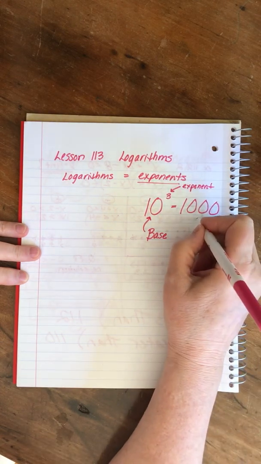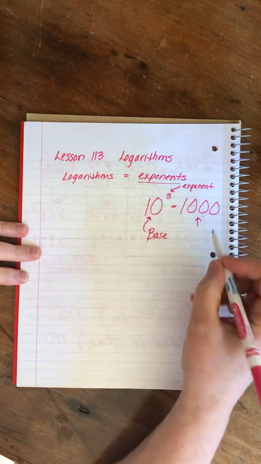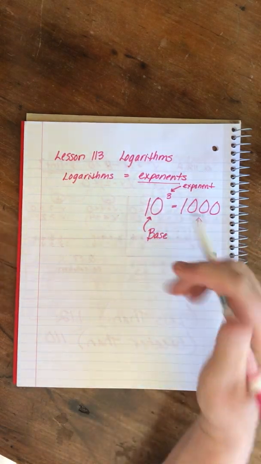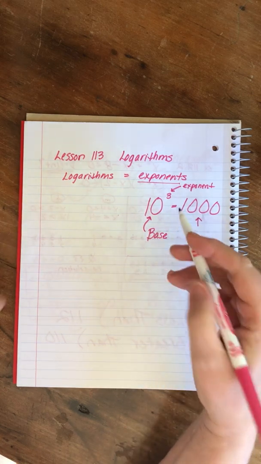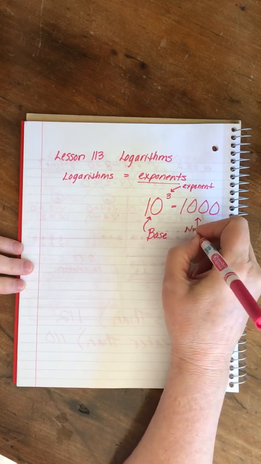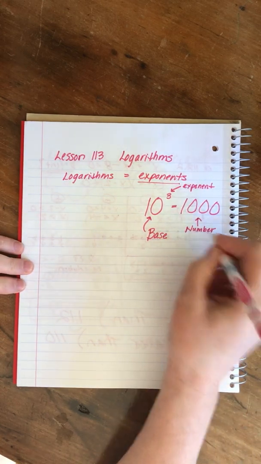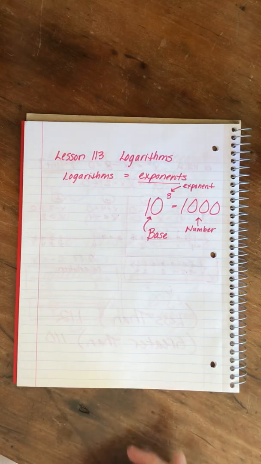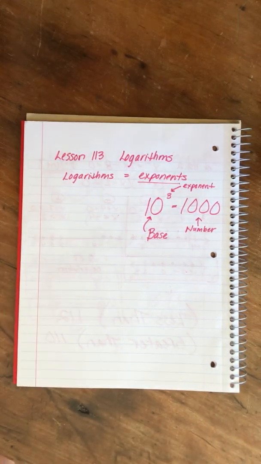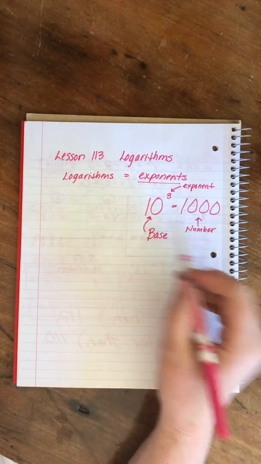And then this number, which is a combination of those two, right? You have to know the trick for how to take this number and that number and create the new number. And for lack of a better term, we're going to call this the number. It's the result. It's the end of the calculation, right? This is simple. You know how to do this.